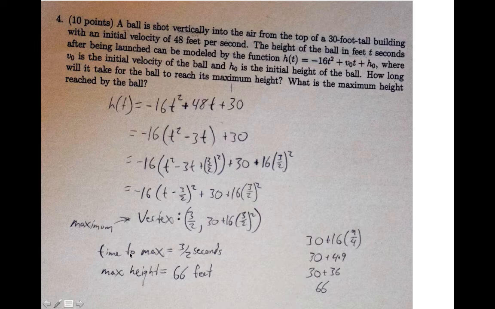So then my maximum, the time to get up to the maximum height, is 3/2 seconds or 1.5 seconds. And then I simplified this here. So 16 divided by 4 is 4. 4 times 9 is 36. Plus 30, we get 66 feet as the maximum height.